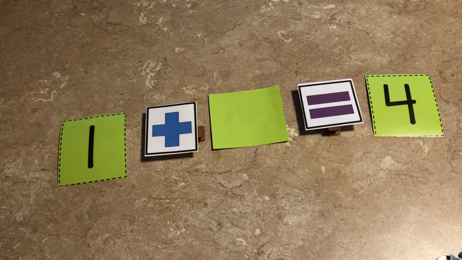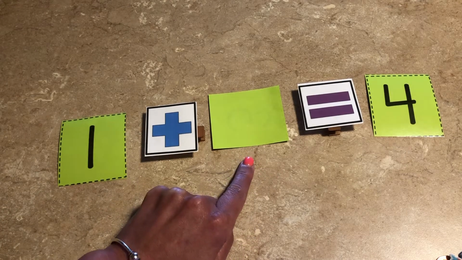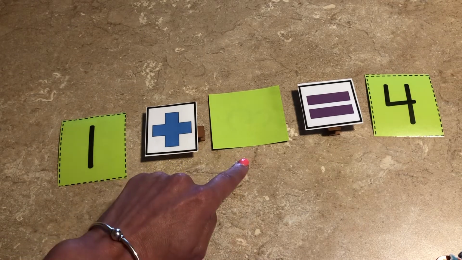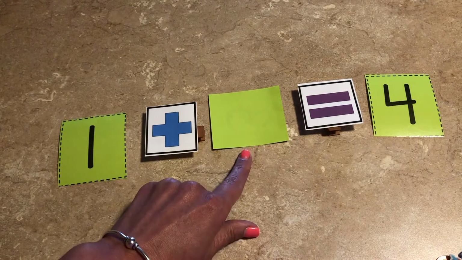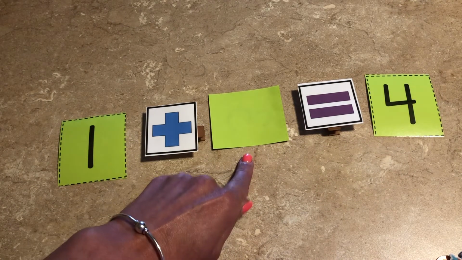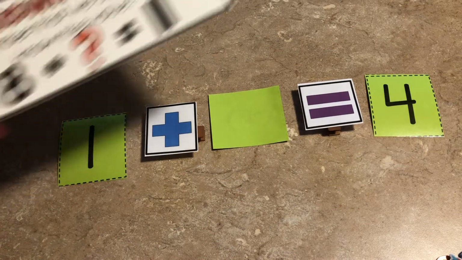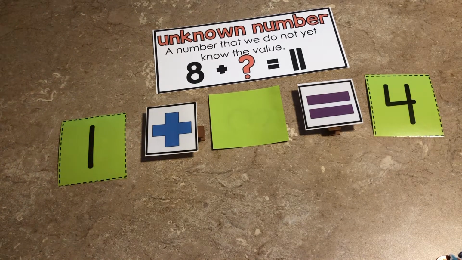But what happens when I don't know what that number is? Let me read this equation. 1 plus something equals 4. When I don't know what this value is, that is called an unknown number. An unknown number is a number that we do not yet know the value of.